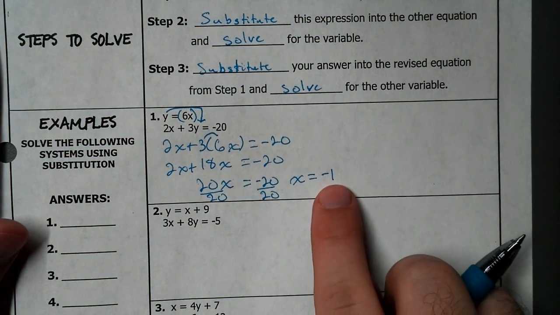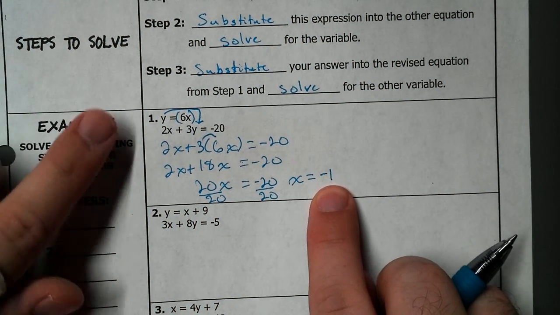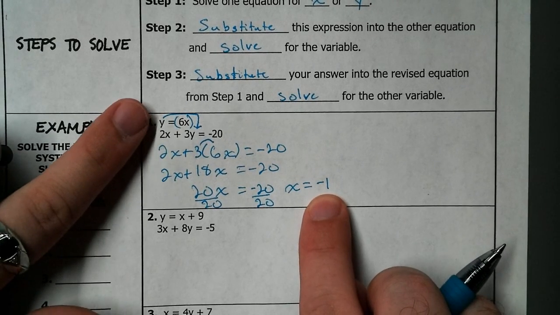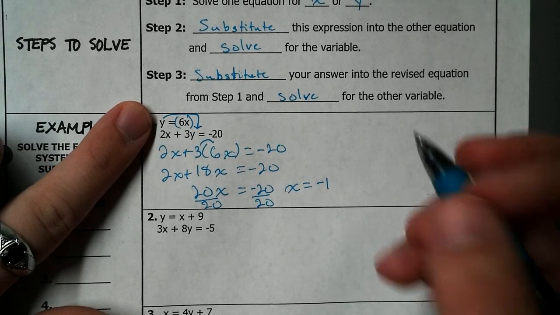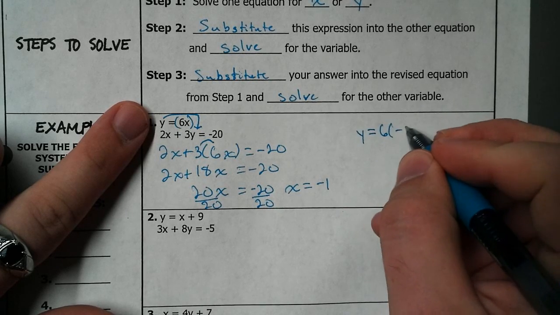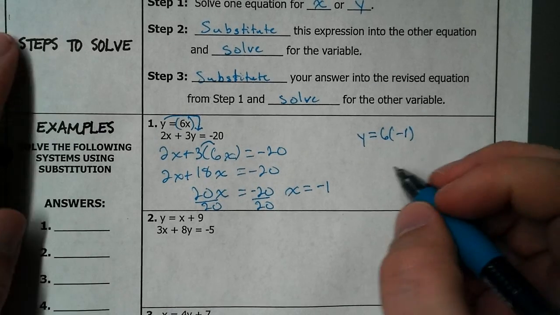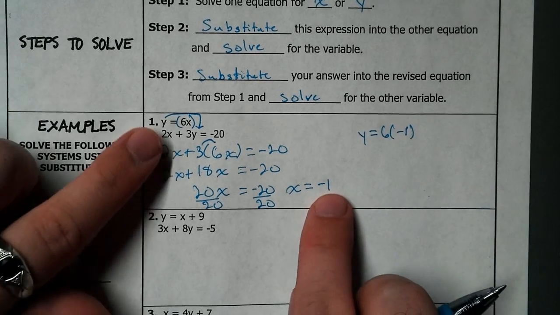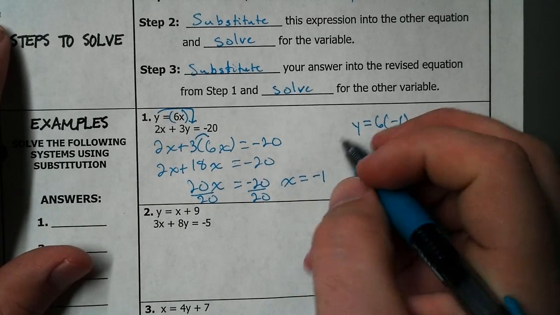Now, we're going to take this negative 1, and we're going to go back to our original equation, or the other one, and we're going to plug it in. So y should equal 6 times negative 1. All I've done is taken x now and I've plugged it into the other one.